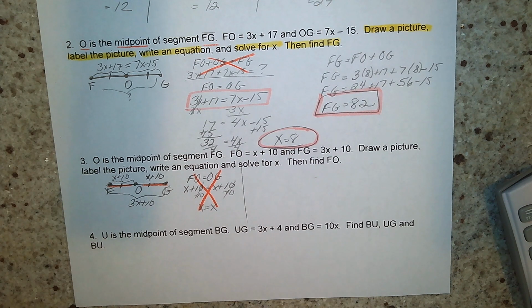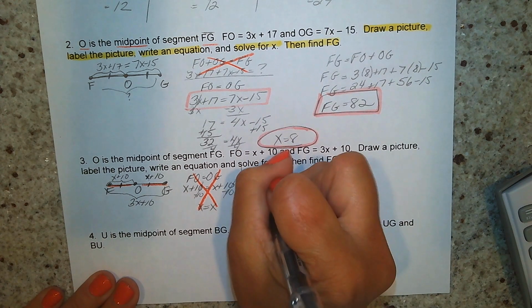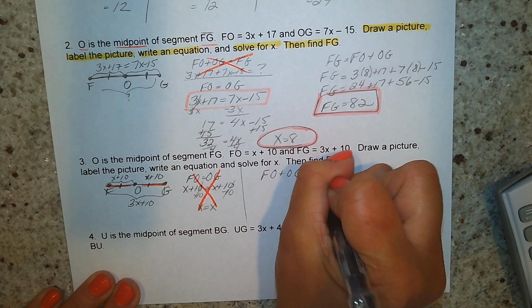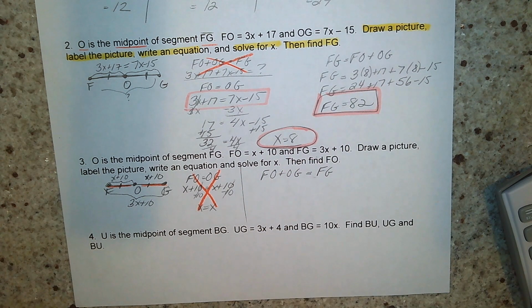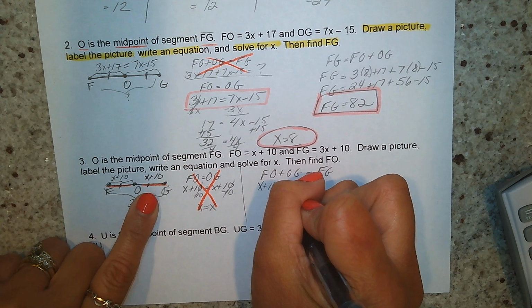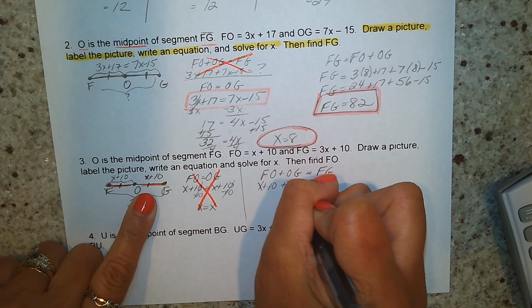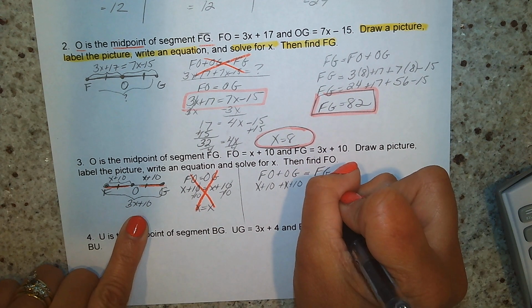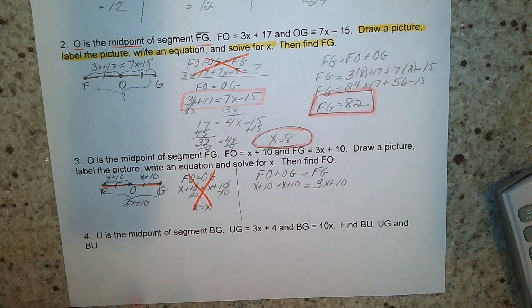The only other thing you know to do is segment addition. Let's try that. Let's set up that equation. FO plus OG is equal to FG. Okay, let's see what that says. All right, FO is x plus 10, plus OG is another x plus 10. And again, we could do that because they were equal, so we can put the same value in for both. Equals the whole thing, 3x plus 10.